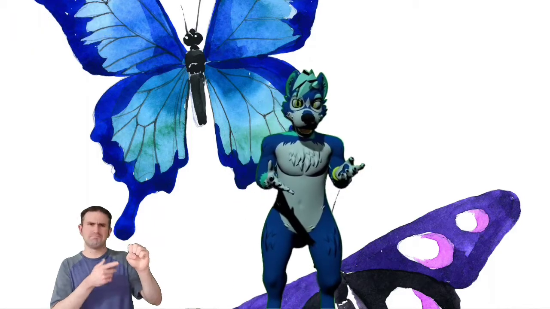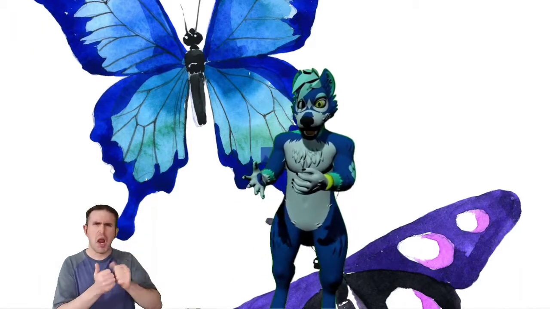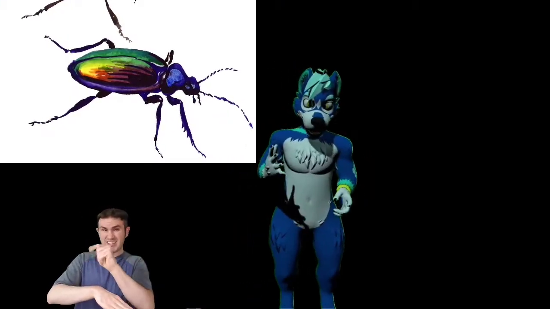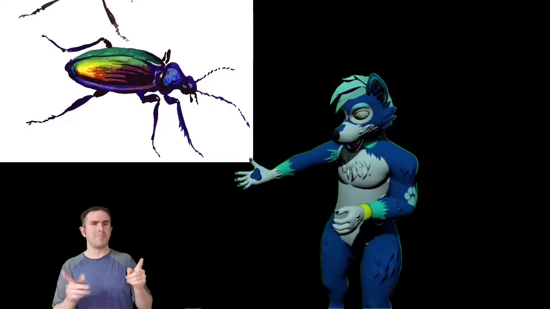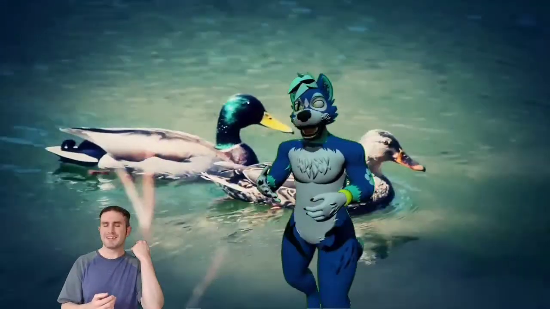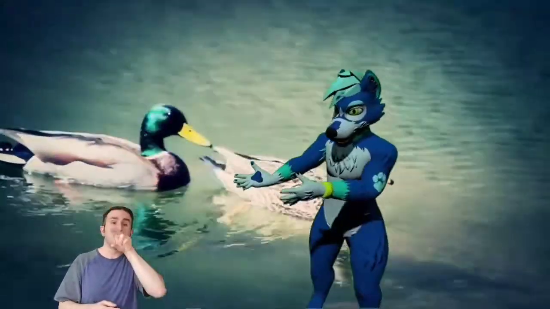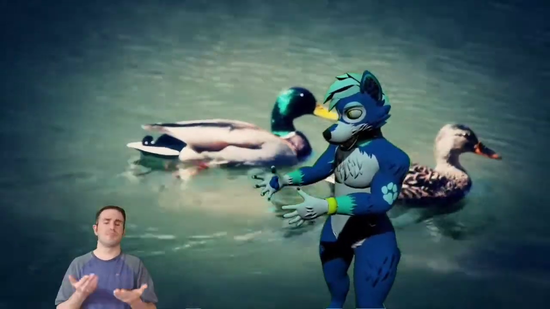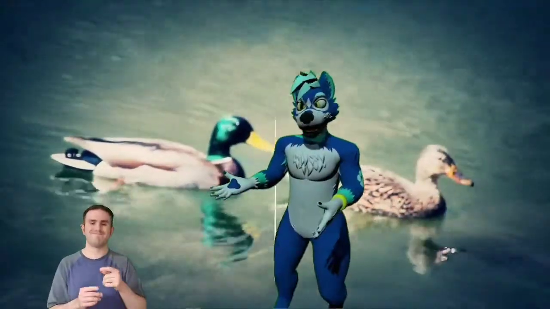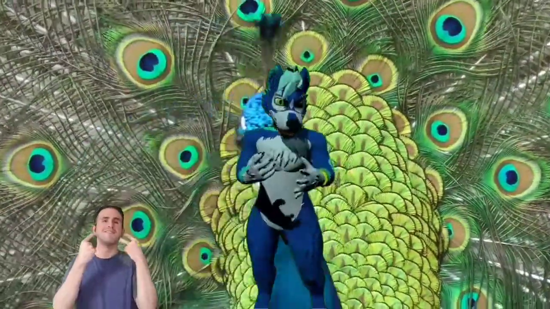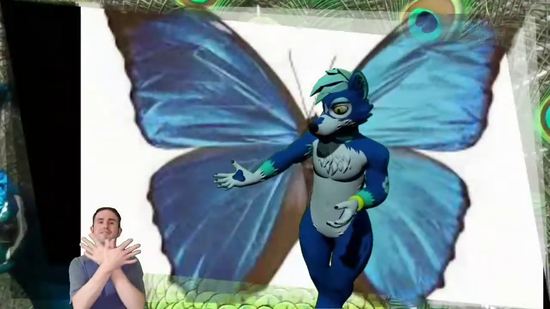Iridescence basically is not determined by a chemical on the surface like a pigment is, but for example, like this beetle over here. How many of you have ever seen one of these before? Or perhaps maybe it's one of these mallards. Or it could also be, let's say, a peacock. Or another famous example would be a morpho butterfly.